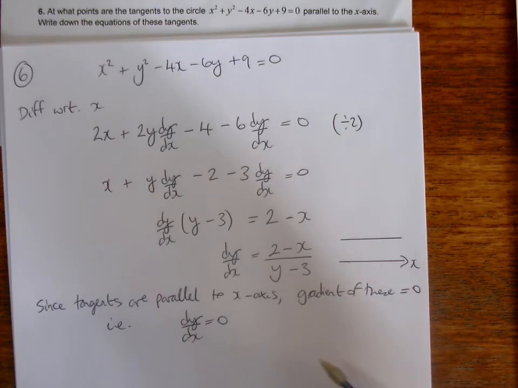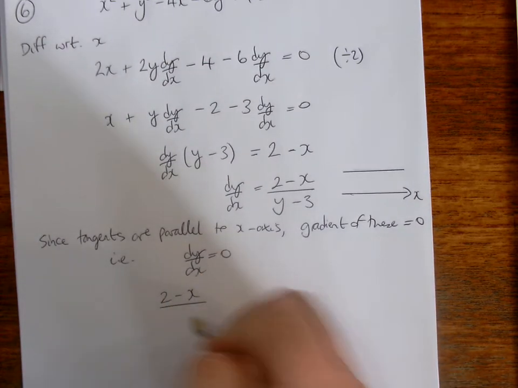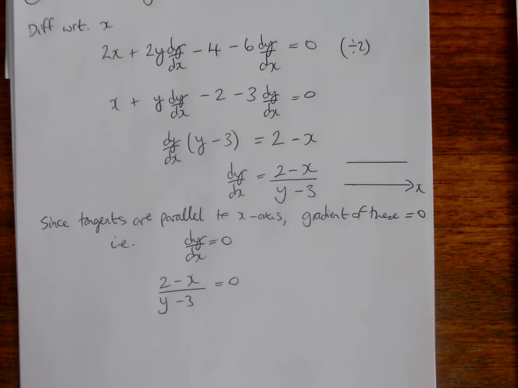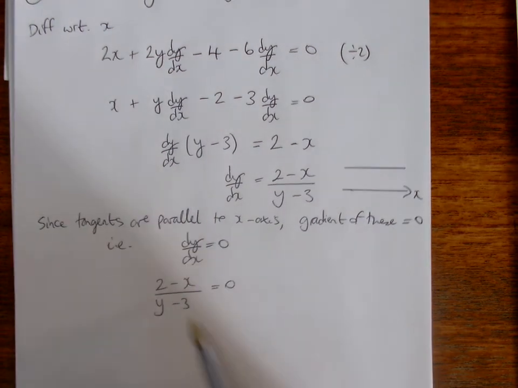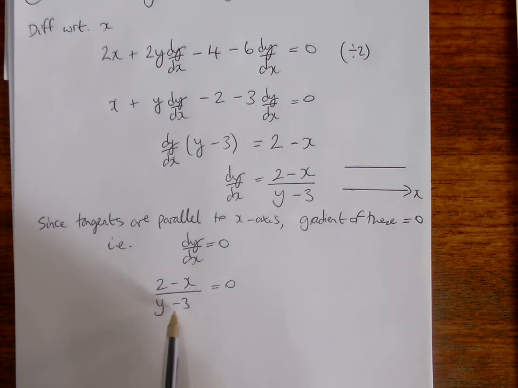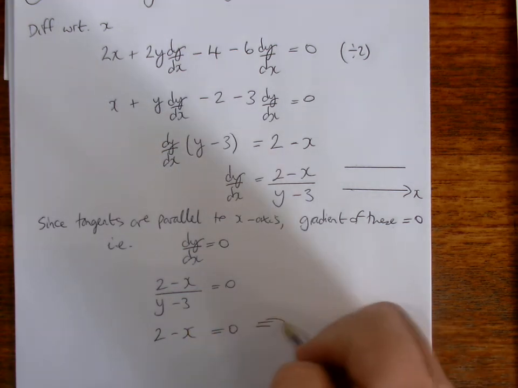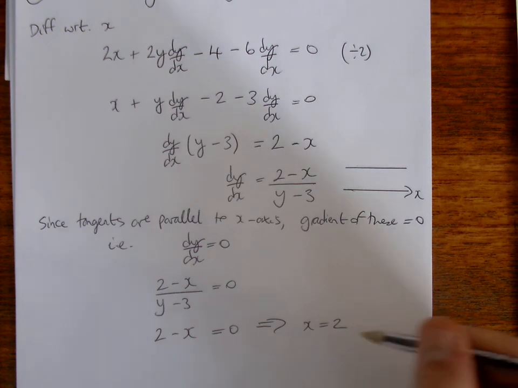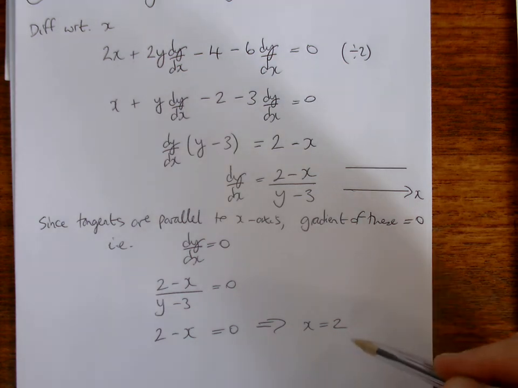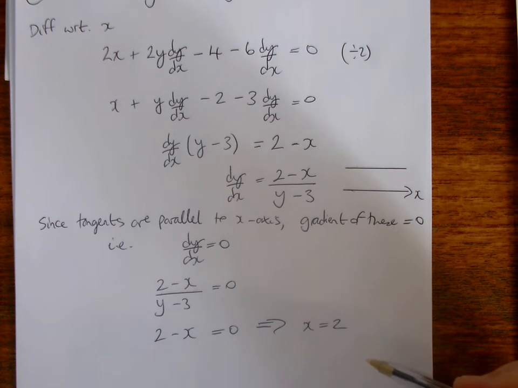So there's our expression for dy/dx. This has to be 0. Now when you have a fraction equal to 0, what must the top be? Well, of course, the top must be 0. The bottom can't be 0, because you can't divide by 0. 0 divided by the bottom will be 0. The other way, you could think about taking the y minus 3 over the other side and timesing by 0, so it just disappears. So the top must equal 0, which means that x will equal 2. So that's the x-coordinate where the tangents are parallel to the x-axis. You then need to work out what the y value will be.